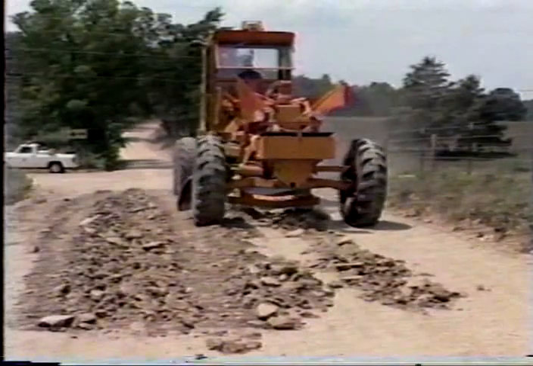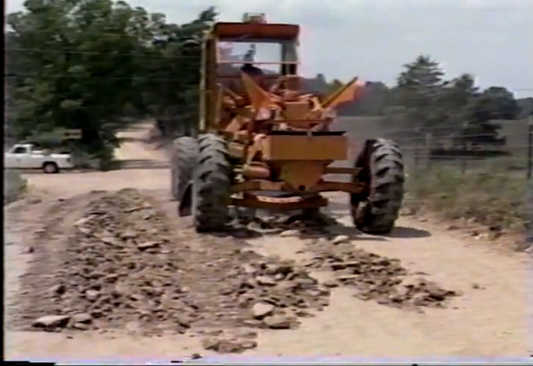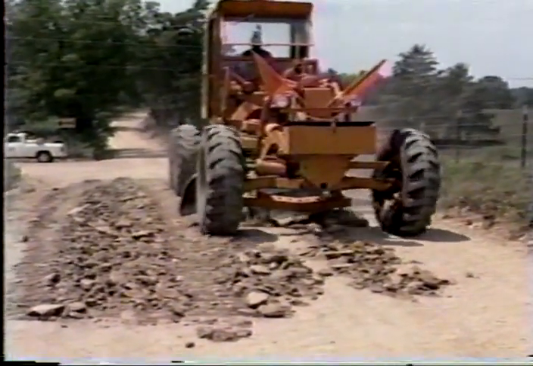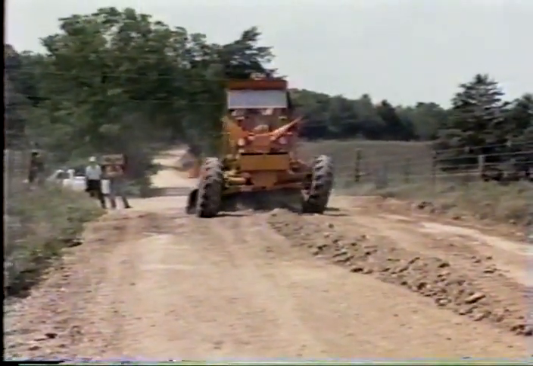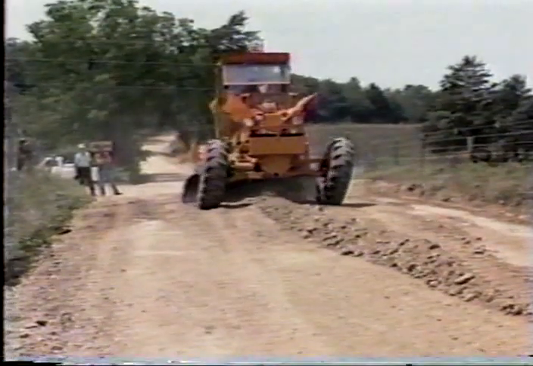More than one pass may be required to cut down to the bottom of potholes or ridges. The aggregate should be windrowed into the center of the roadway before reshaping the road.